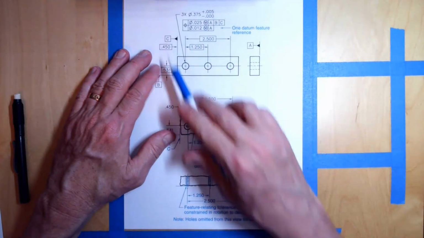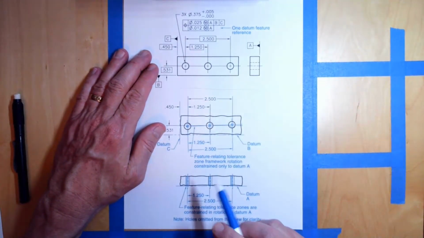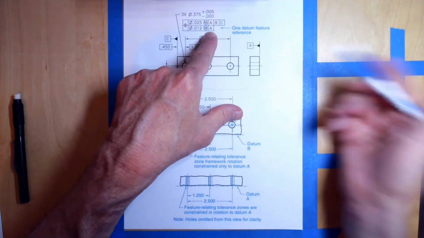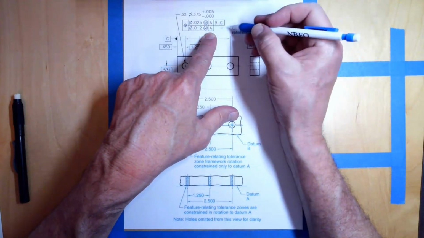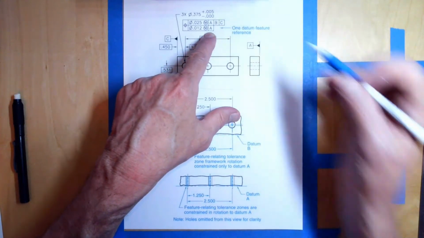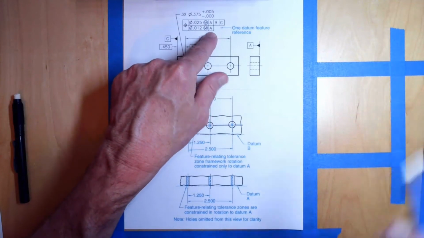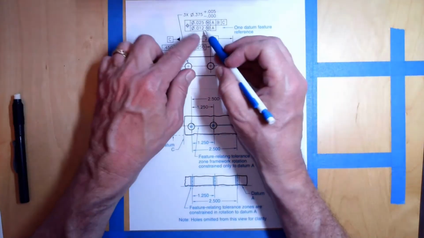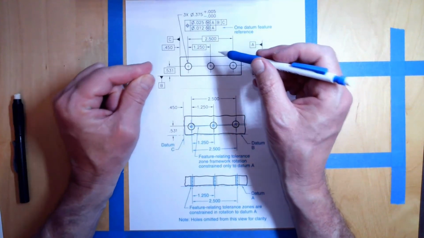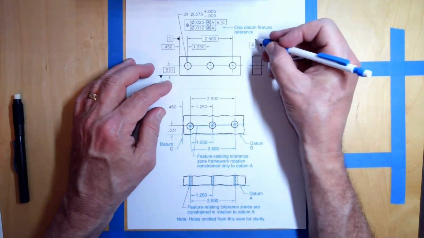So we have the same figure, same drawing. We have 1 repeated datum. Notice that we always repeat the primary datum first and then the secondary. You can't skip it and do B here. It has to be A. So now, because we're repeating A, that requires that the feature locating tolerance zone is constrained in its orientation to the primary datum.